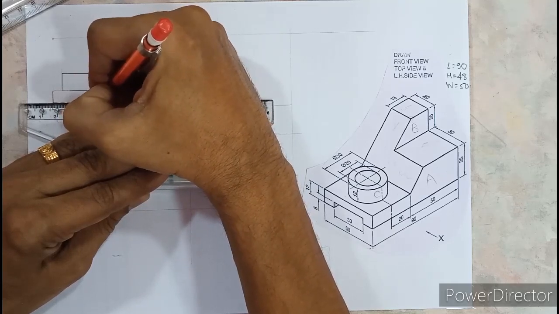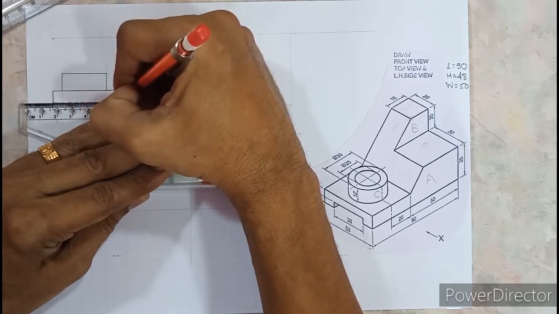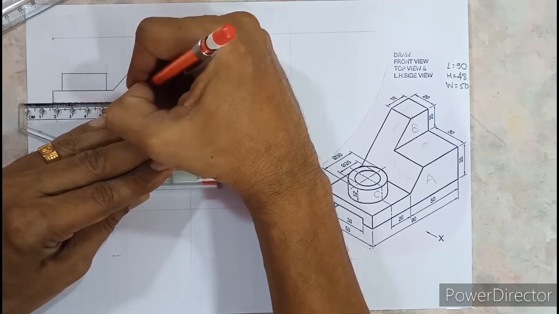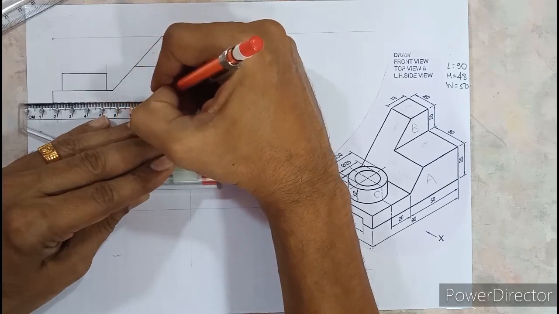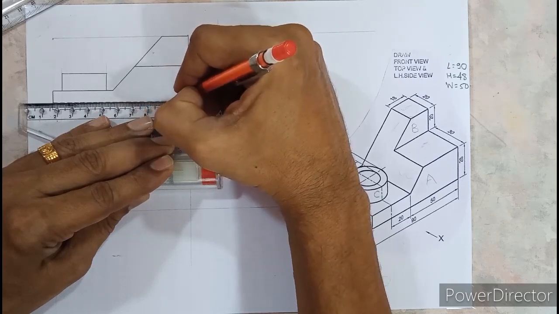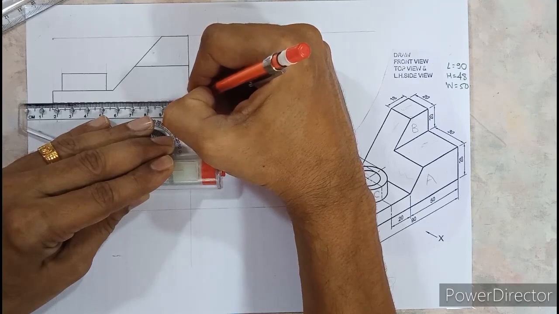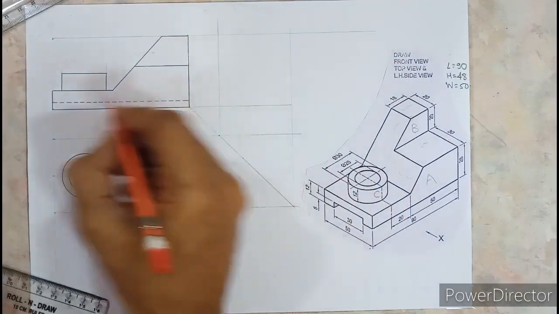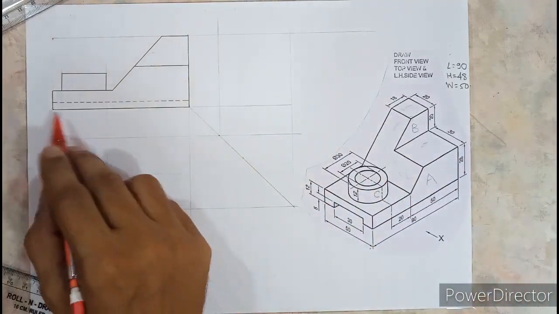And you have to hold the scale firmly, because if the scale moves, hidden line will not be in a straight edge. You may get zigzag lines. So hold the scale very firmly. And as per the rules of hidden lines, you have to see that the ends of the hidden line should intersect the dark line. Okay, so that is how the hidden lines are drawn.